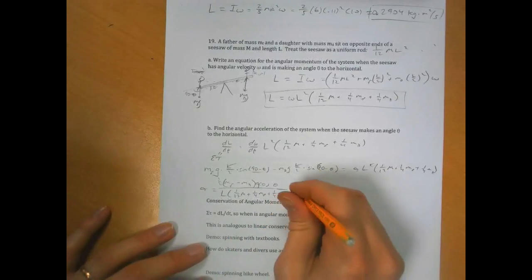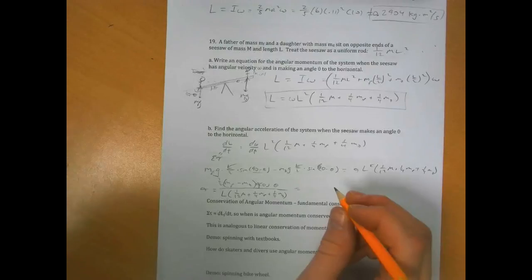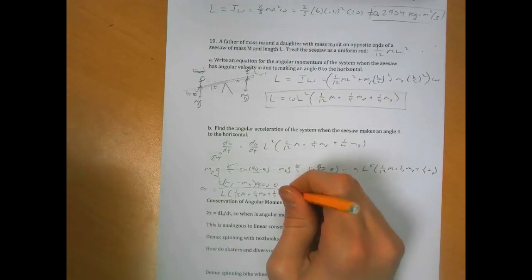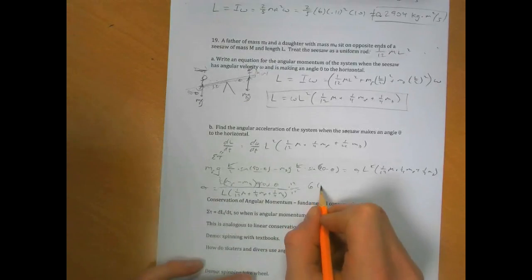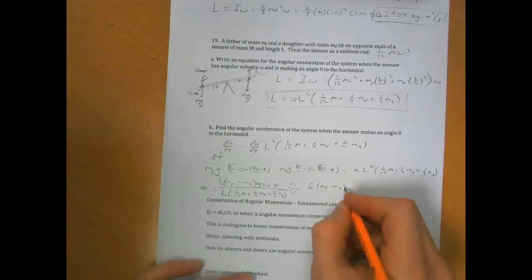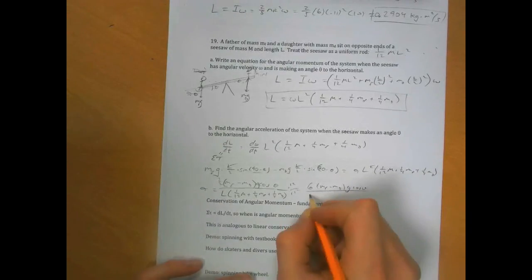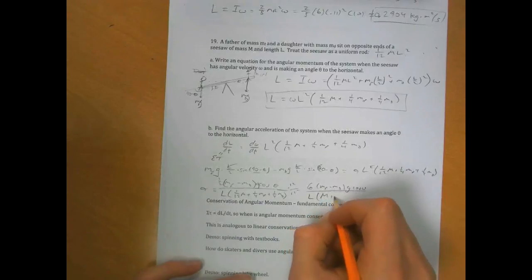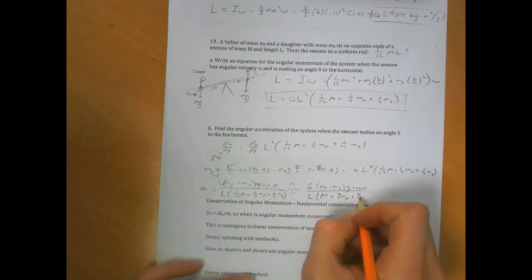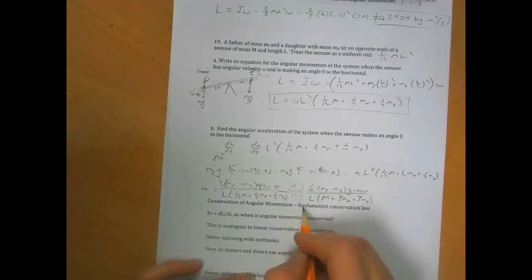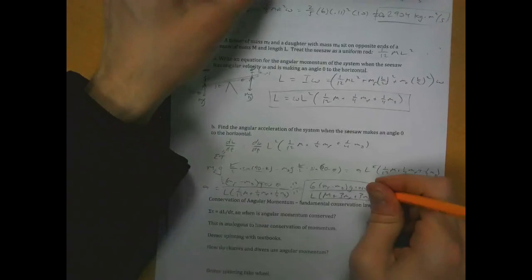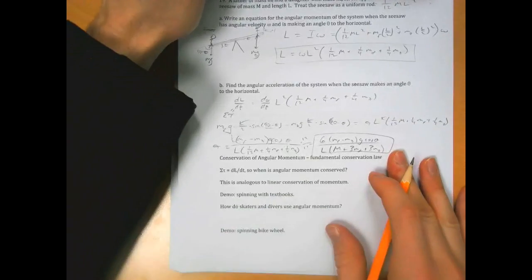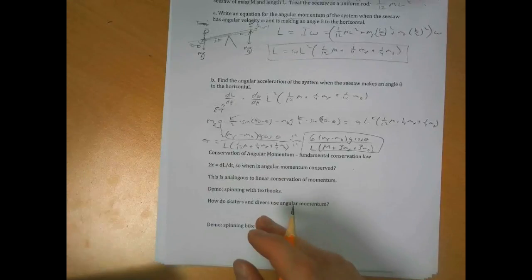I want to make that a little bit nicer, so we could multiply numerator and denominator by 12. Then we have 6 times the mass of the father minus the mass of the daughter, g cosine theta over L times M plus 3 mass of father plus 3 mass of daughter. Multiplying by 12 isn't necessary, but there's our expression for the angular acceleration of the seesaw. This presumes that they're rotating on the seesaw and presently not pushing off of the ground.